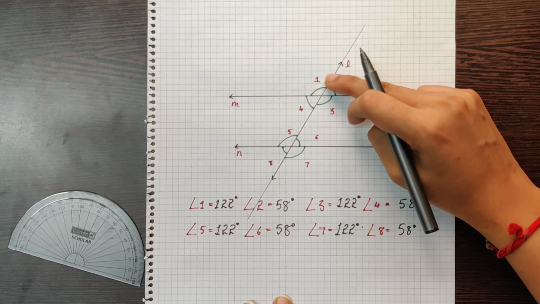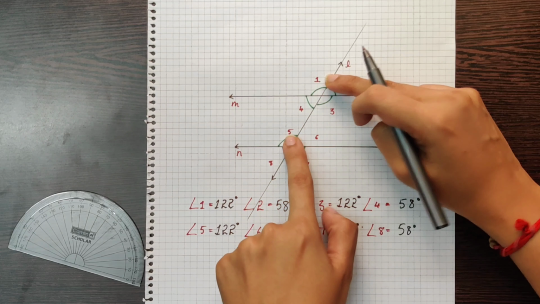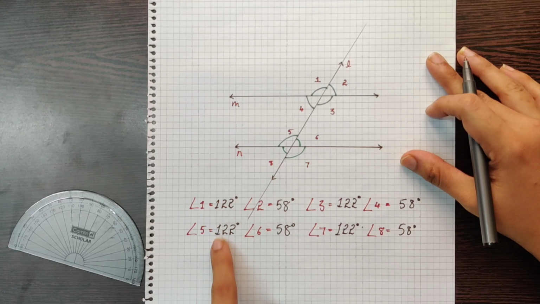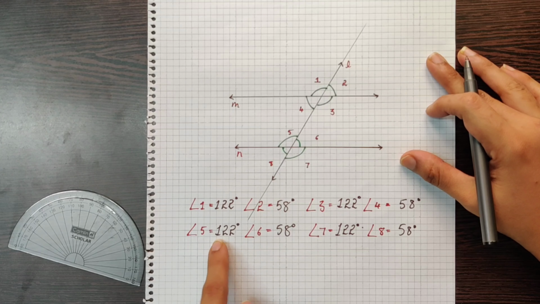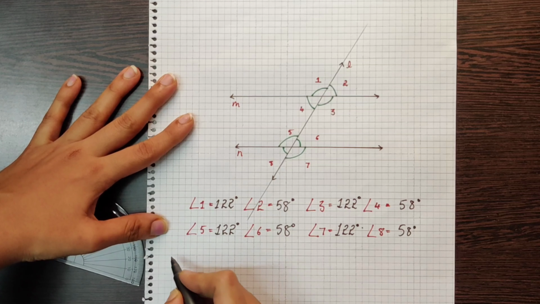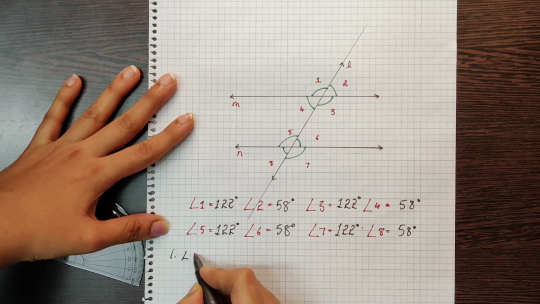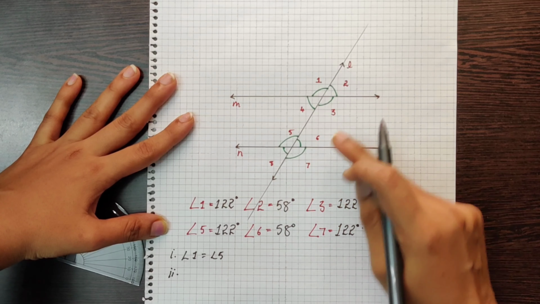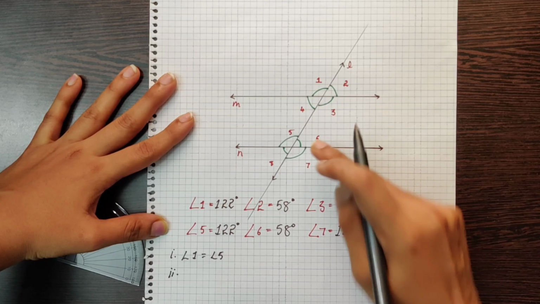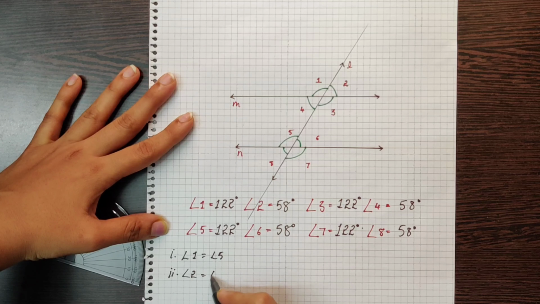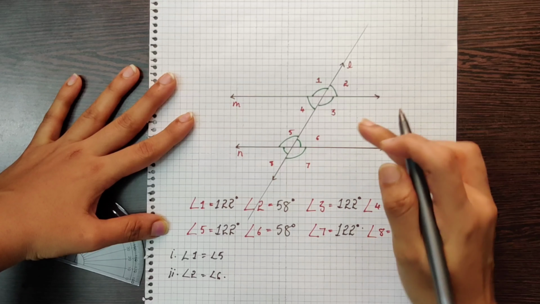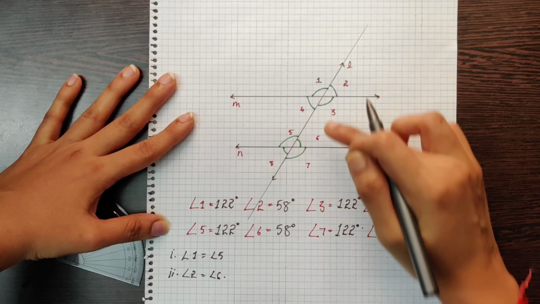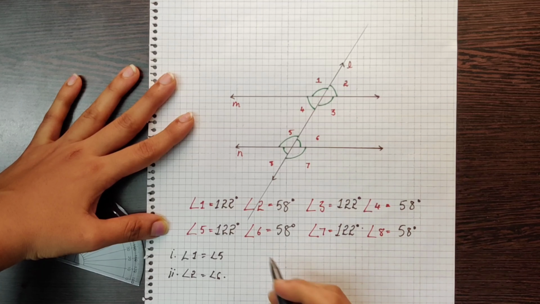Angle 1 is equal to angle 5. They are nothing but the first pair of corresponding angles. So I'll write the observations here. Angle 1 is equal to angle 5. The second one, angle 2 is equal to angle 6. And the third one, angle 3 is equal to angle 7.